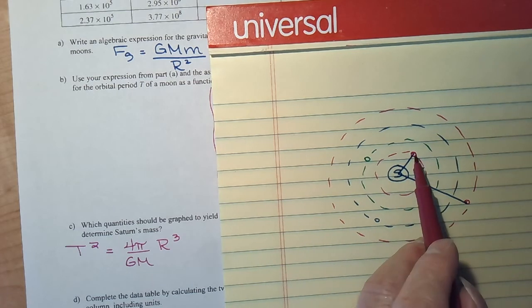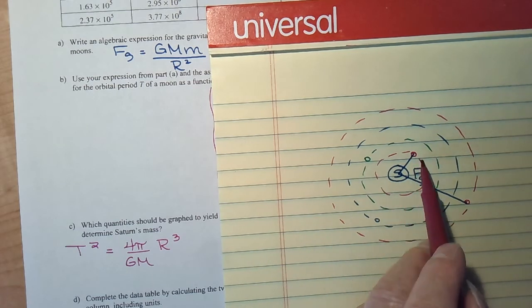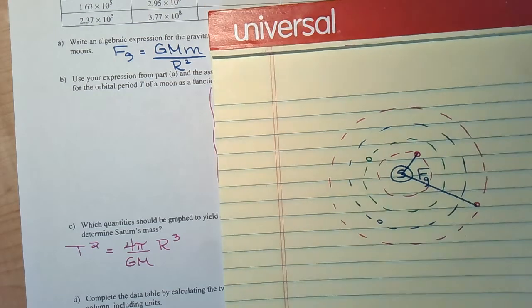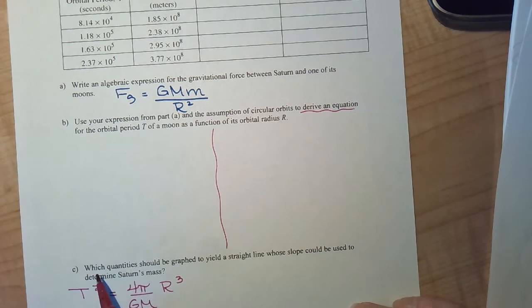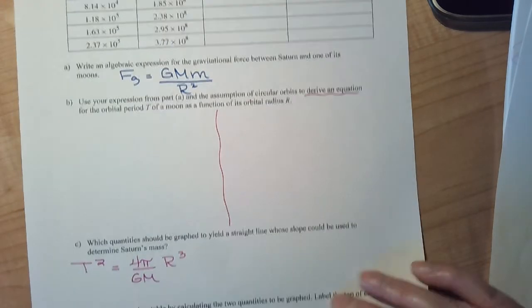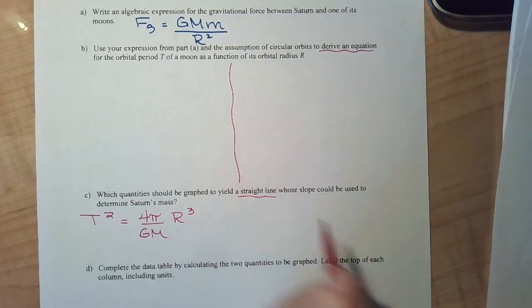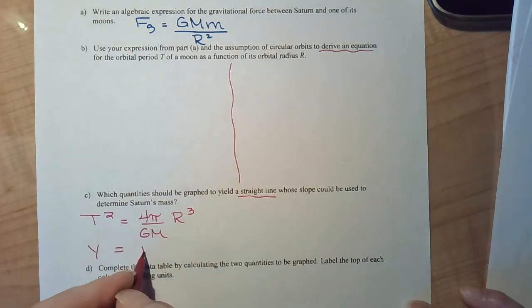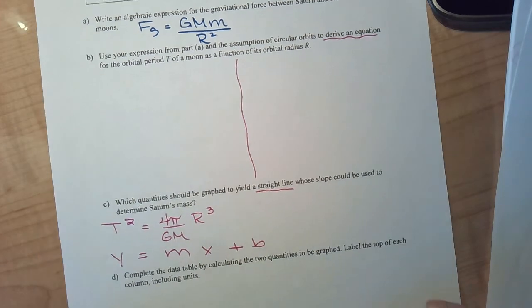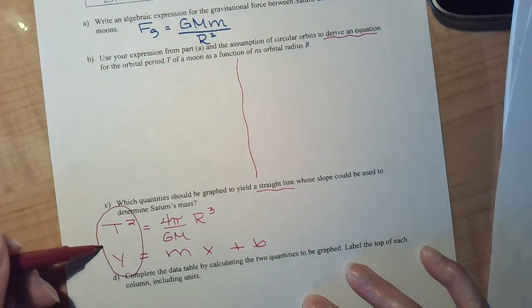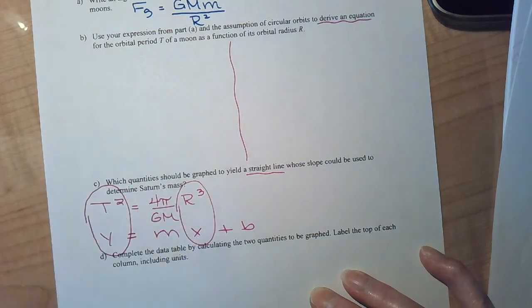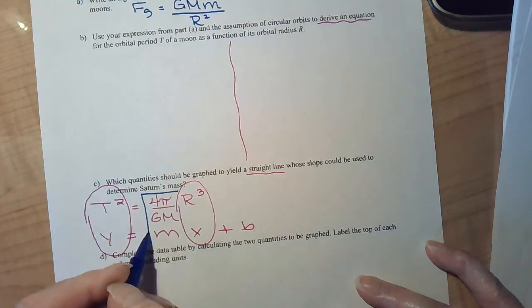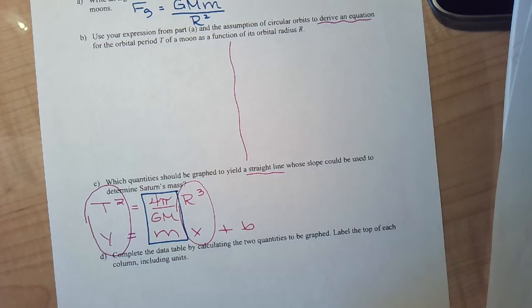Now that we've derived that, it would have led to this equation, which is Kepler's third law, that says T squared equals 4 pi squared over GM times r cubed. Let's explain this equation. Capital M is the mass of the central body. That's going to be the mass of Saturn, and that's what we're actually trying to find.